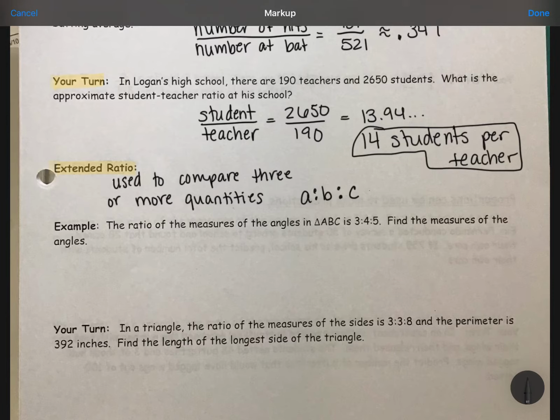And you can see in this first example, it says the ratio of the measurements of angles in triangle ABC is 3 to 4 to 5. Find the measures of the angles. So because we're talking about angles, you have to think about a triangle's angles add up to equal 180 degrees. So what we're going to do is write an equation based on this extended ratio.